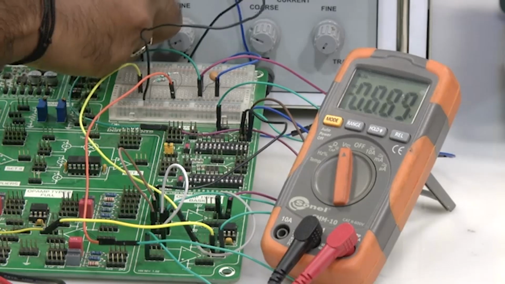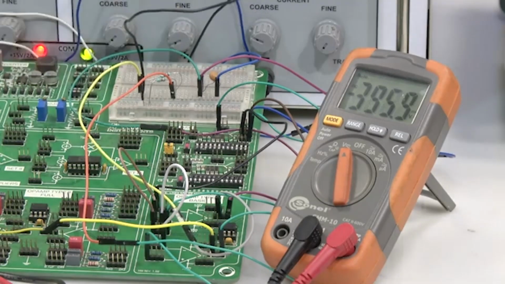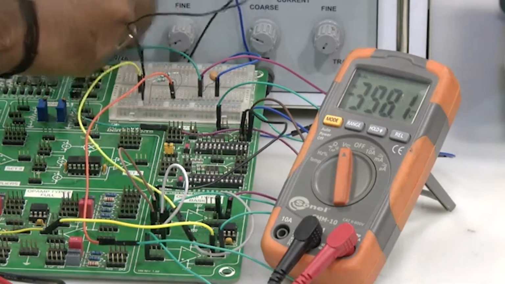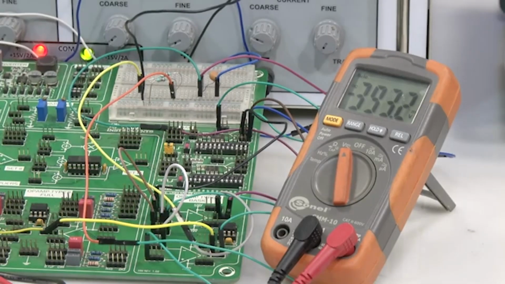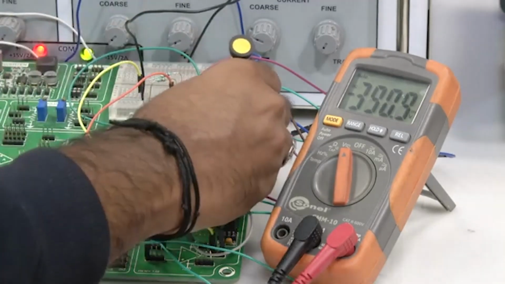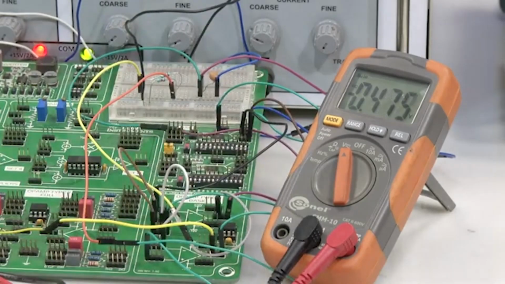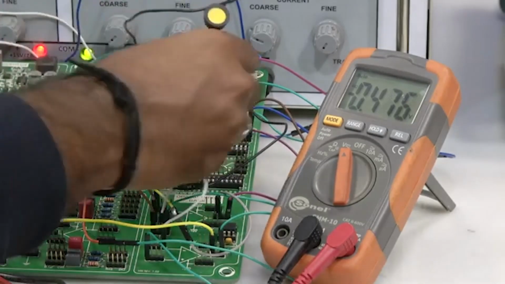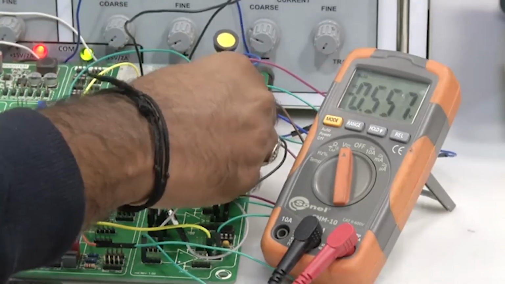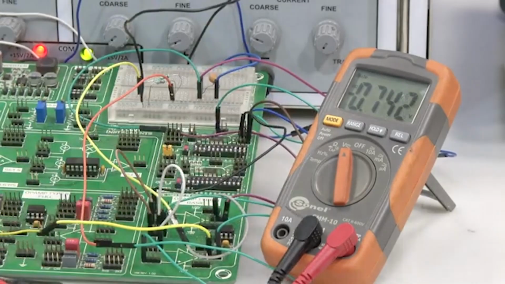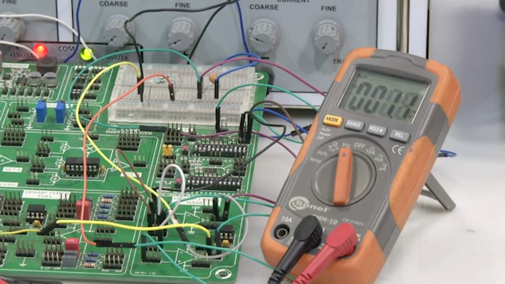Let me go back to the low 0.06, 0.05. So it is 0.08, 80 millivolt, and this is the output voltage. Let me change the bit sequences. You can see the voltage changing. This is how a digitally controlled variable gain amplifier can be made.